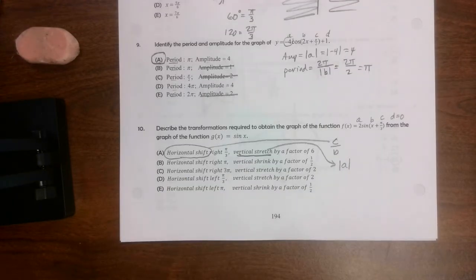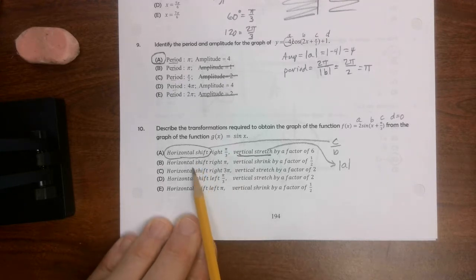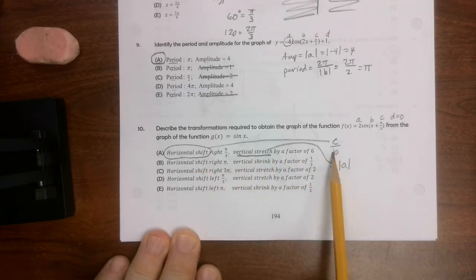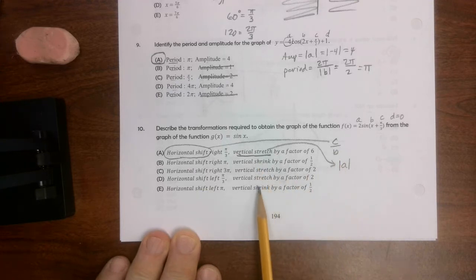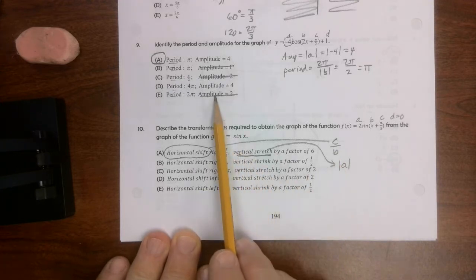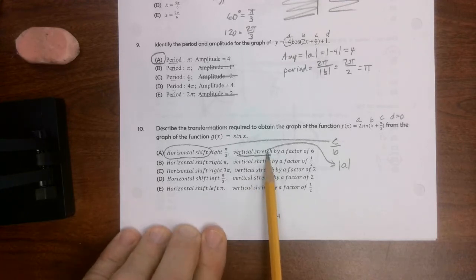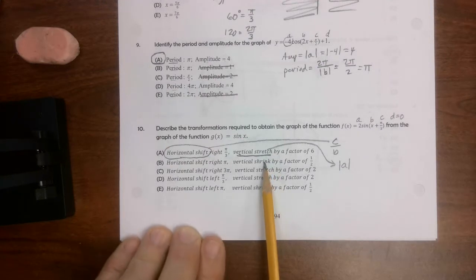Okay, so number 10 is very similar to number 9, but they're asking us for different things. See, they have a horizontal shift section that we need to be aware of, and that formula is C over B. And vertical stretch is the same thing as amplitude, just a different way of thinking of it or talking about it. Remember, a stretch is if A is greater than 1. It's a shrink if A is less than 1.